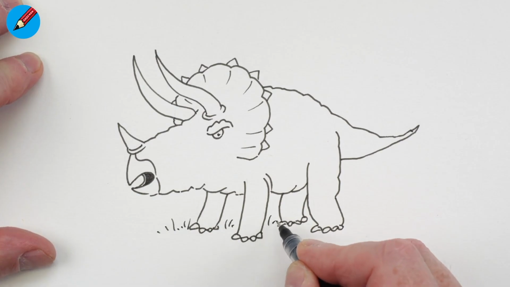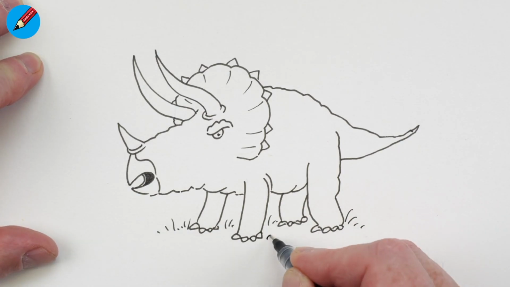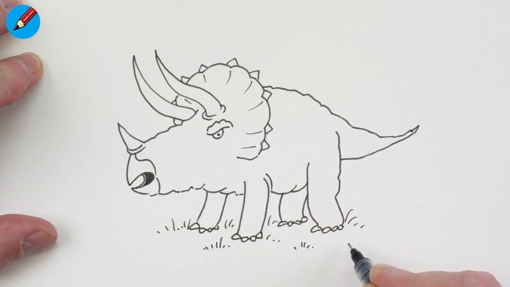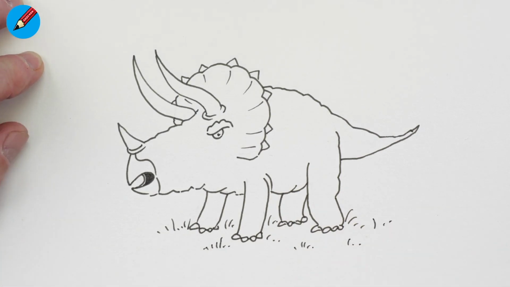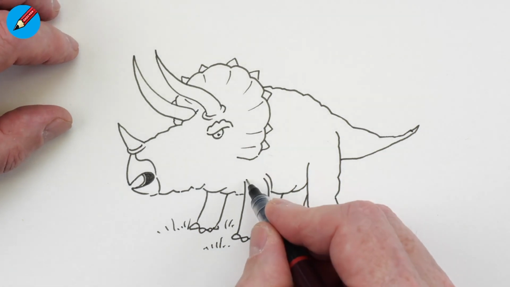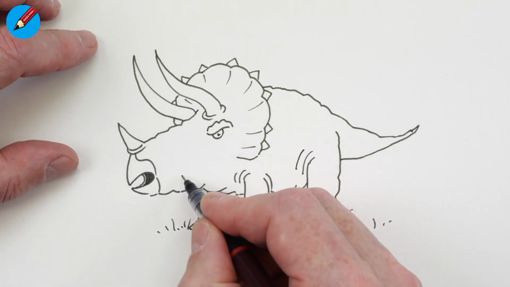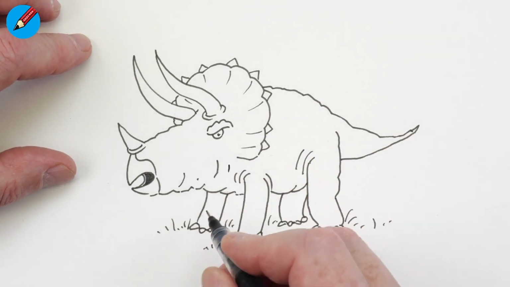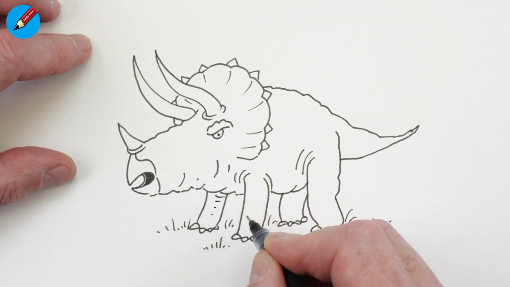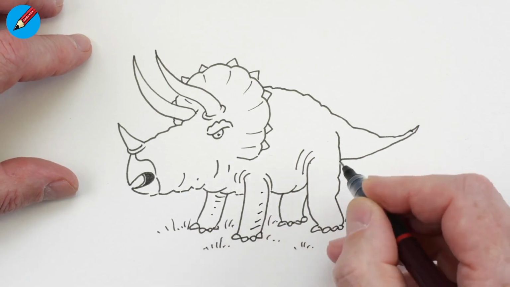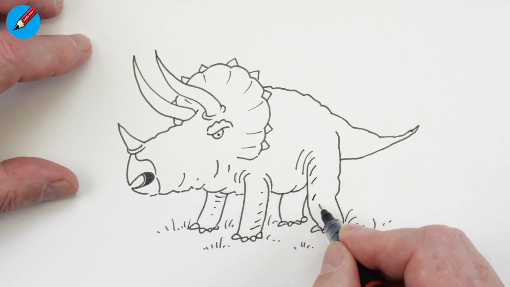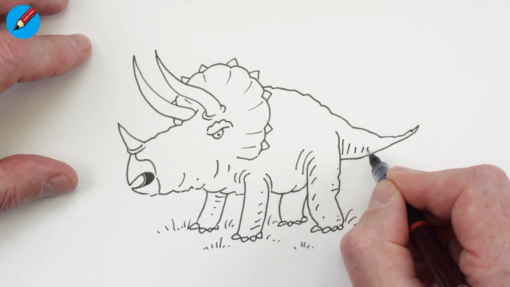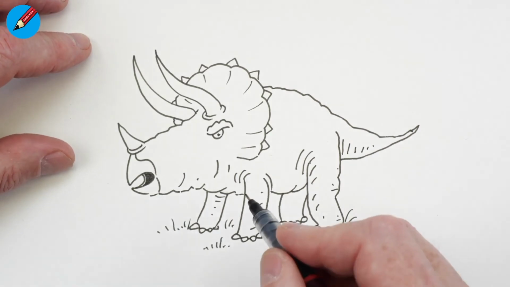We'll put some grass and stuff around here like that, and we just need these little flicky lines, and that will give us a grass effect. And we want to have these folds, and these folds and things like that, and rumbly, rumptious skin that folds and crinkles and crumples, and so we'll just put all these lines in here like that.